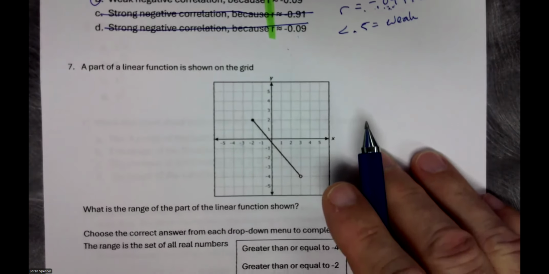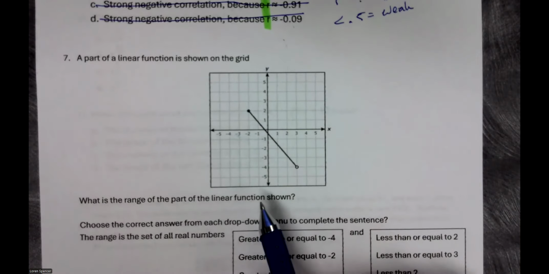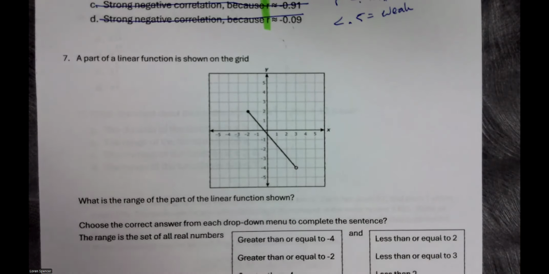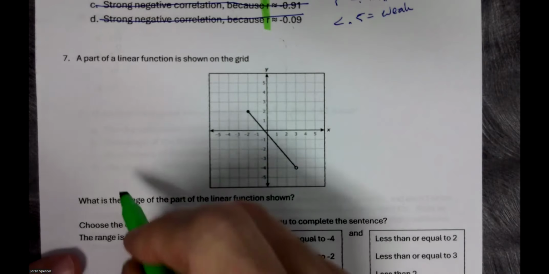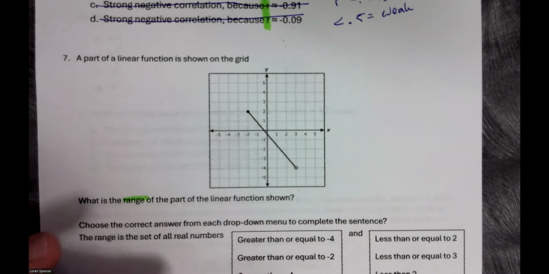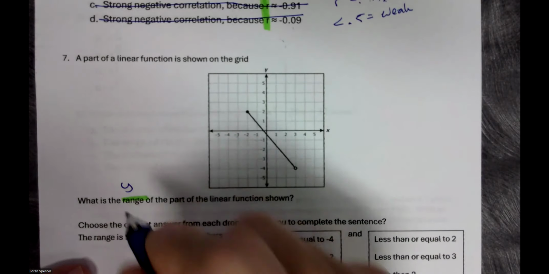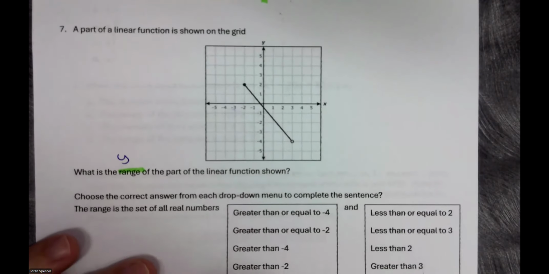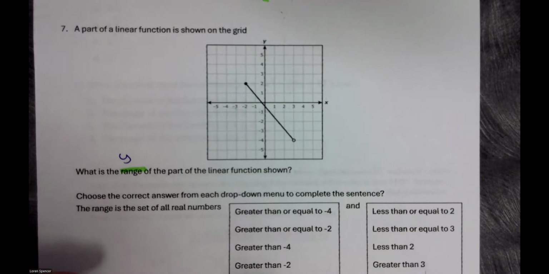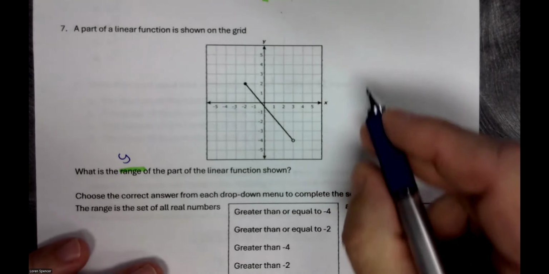All right. Number 7, a part of a linear function shown on a grid. What is the range? Okay, so first off, the range. That's probably the biggest key word. Y. All right. So we're looking for our Y value. So I need to be drawing to the axis.